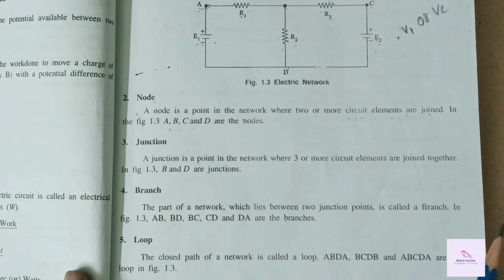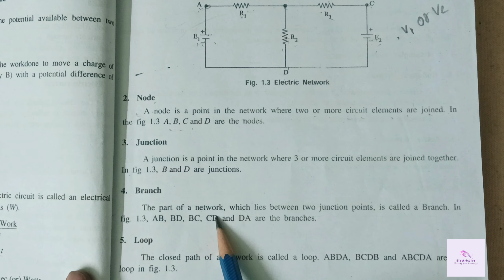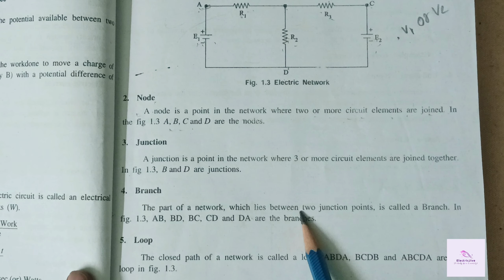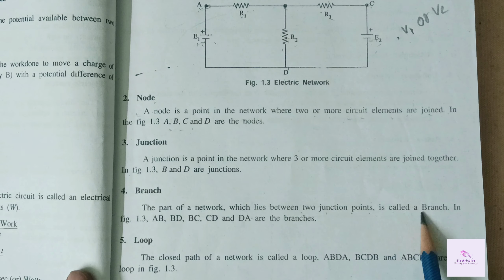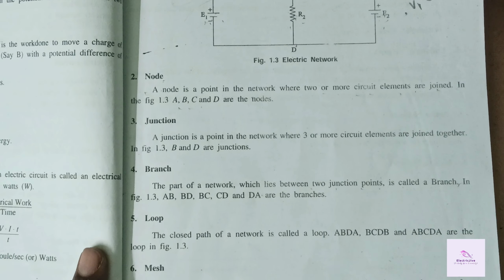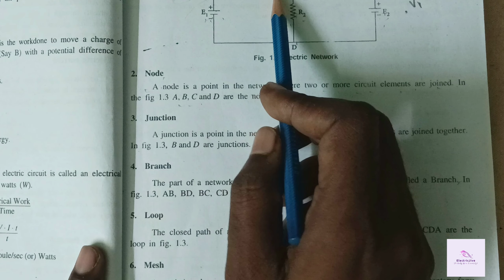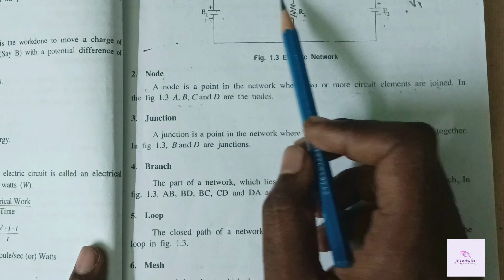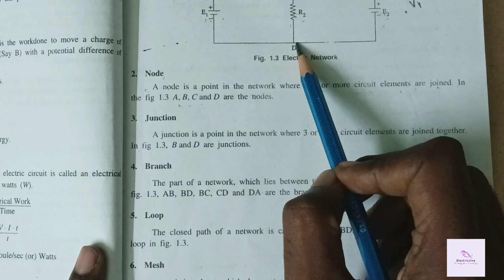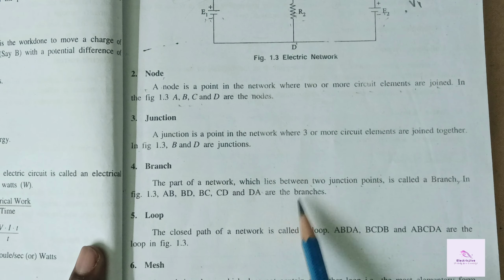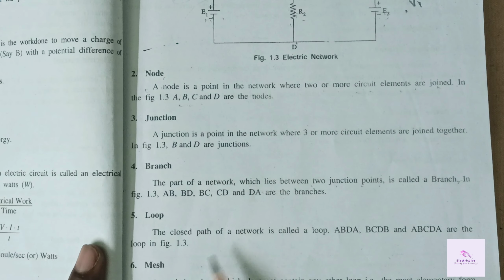Then branch. The part of a network which lies between two junction points is called a branch. A branch is a part of a network which connects two junction points like AB. It is said to be a branch. Then BD, BC and DA are said to be branches.